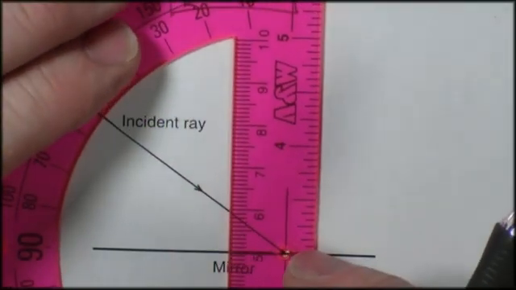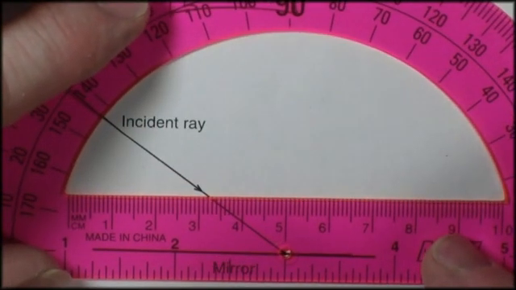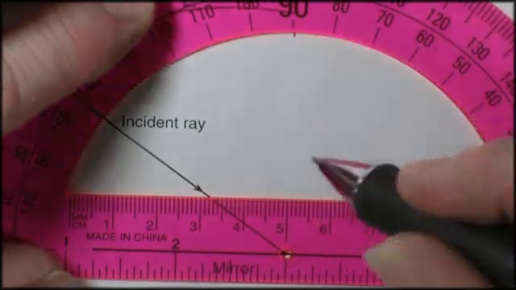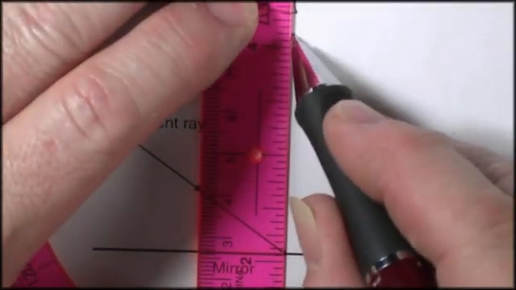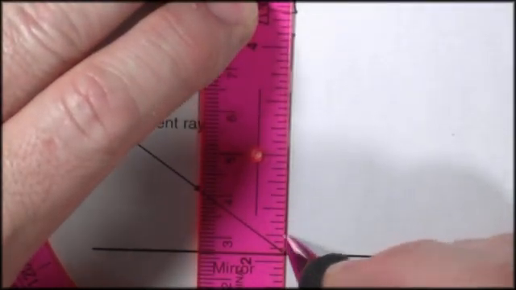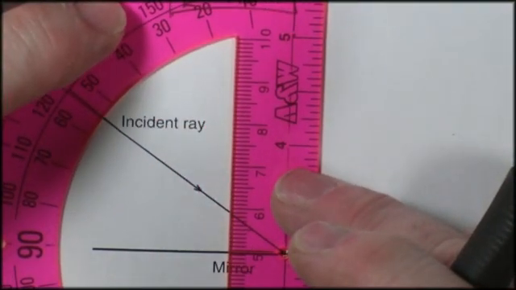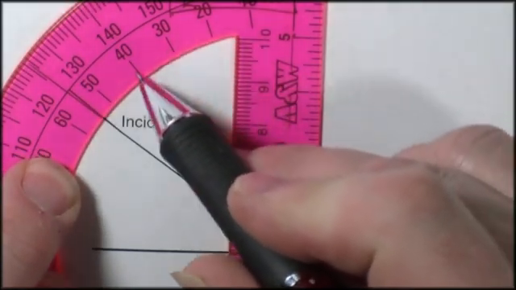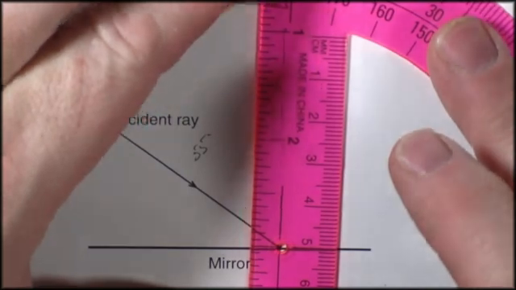So technically, at this point, I would construct a normal, a perpendicular at that point, and I would measure my angle from the normal, and conclude that it was 10, 20, 30, 40, 50, about 55 degrees, and then construct another one over here to match it.